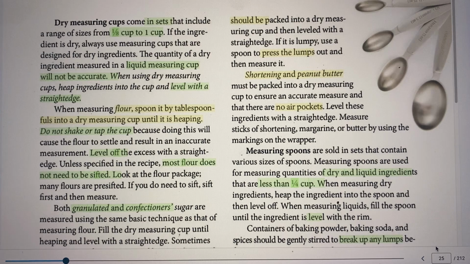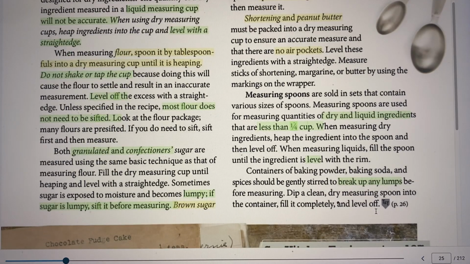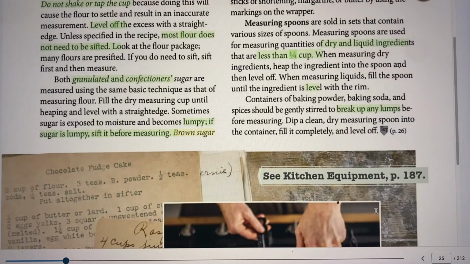So let's see. It says flour: spoon it by tablespoons into a dry measuring cup until it's heaping. Do not shake or tap the cup, because doing this will cause the flour to settle, resulting in inaccurate measurements. Level off the excess with a straight edge, and unless specified in a recipe, most flour does not need to be sifted, okay? Both granulated sugar and confectioners' sugar are measured using the same basic technique. Fill the measuring cup the same way.